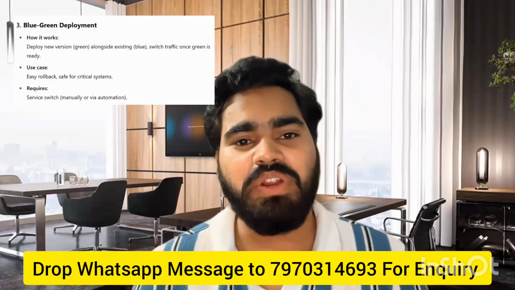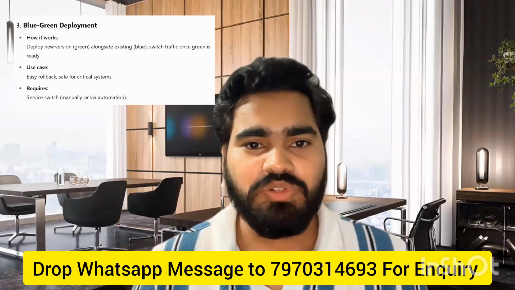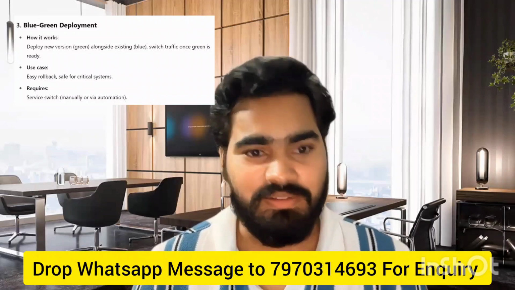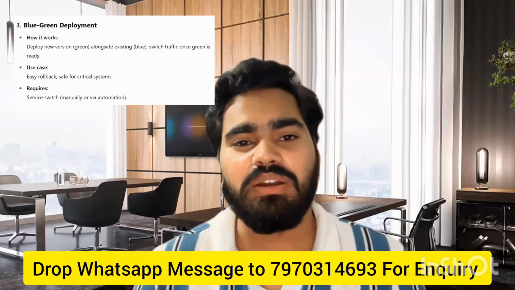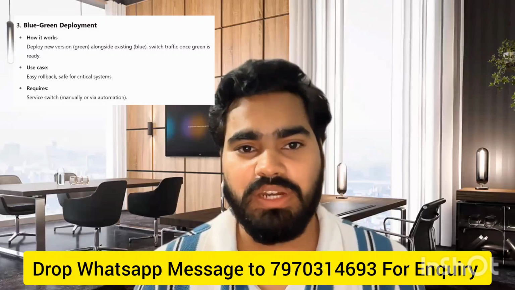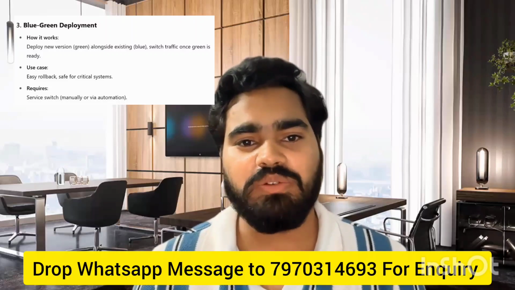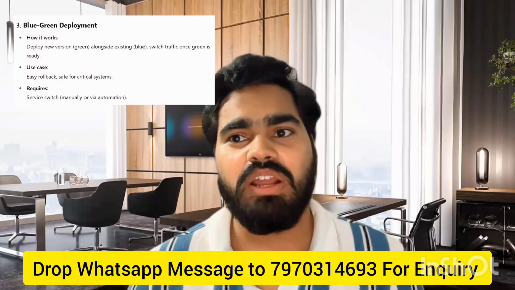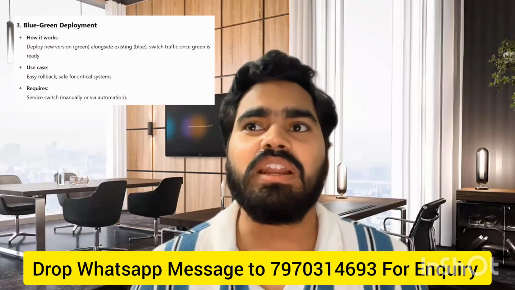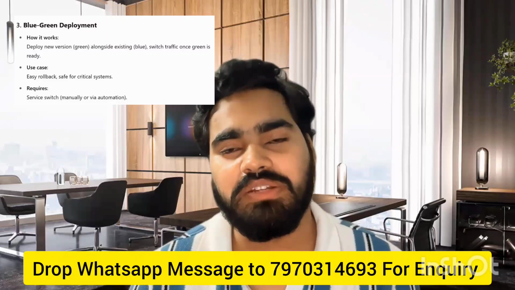So most of the time we do not use this blue-green deployment, but it is used when your system is very critical, like just suppose you cannot tolerate any kind of downtime, even a second or a minute of downtime. In that particular scenario, we can use this blue-green deployment. And where will it fit in? It can fit in if you are doing any kind of scientific work and that kind of application is being deployed.